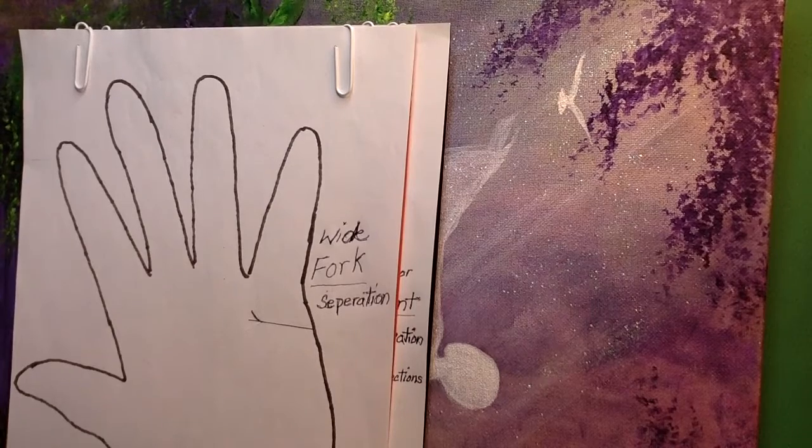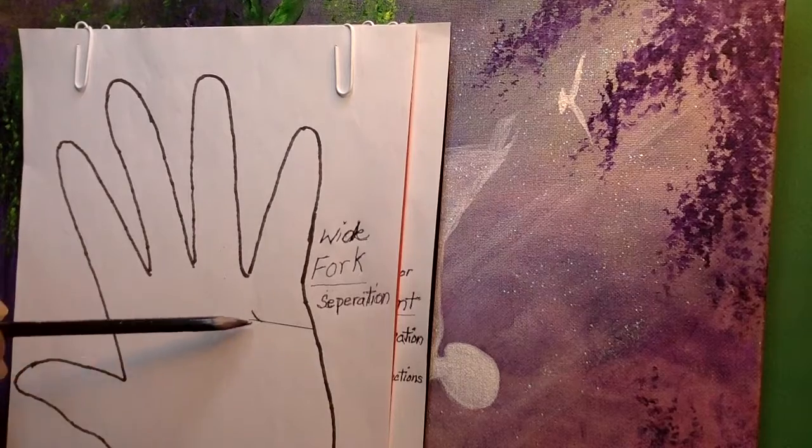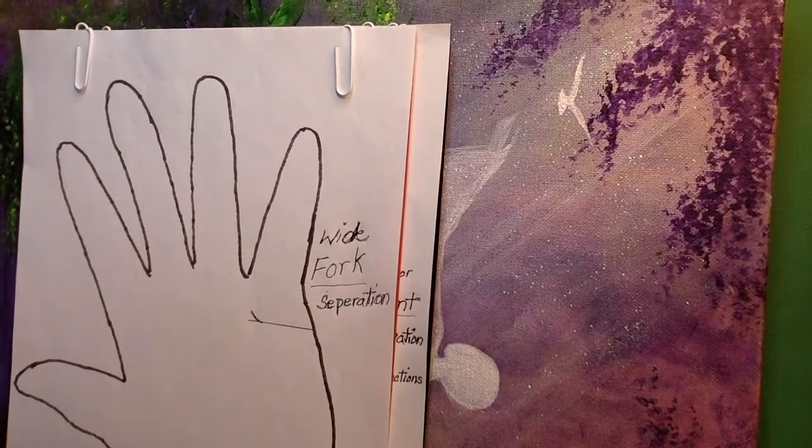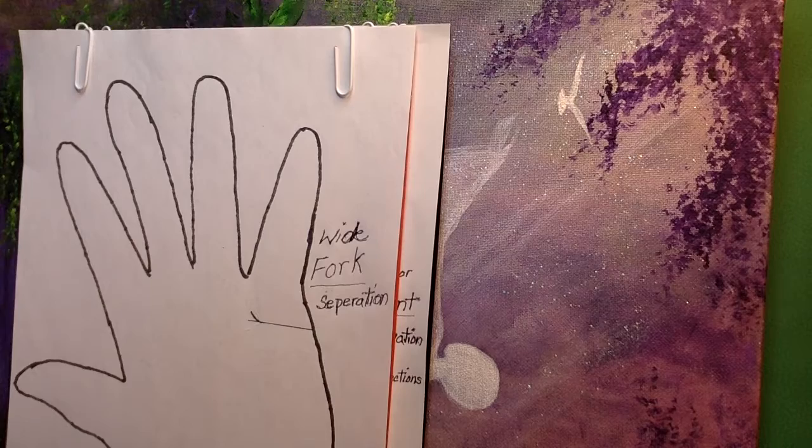Here is the line of affection and it goes into the fork. Now, I pointed out to you when I introduced it on the first page that some forks are wide and some are not so wide. Is there an issue here when that happens? Yes, there is. If the line of affection forks at its termination, and this is at the termination, this means the affection will separate and become less strong.